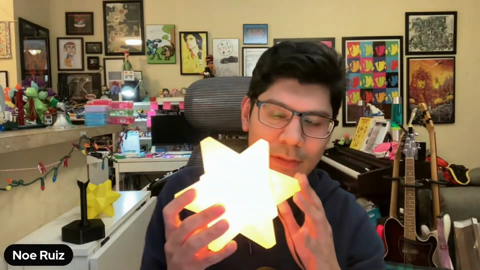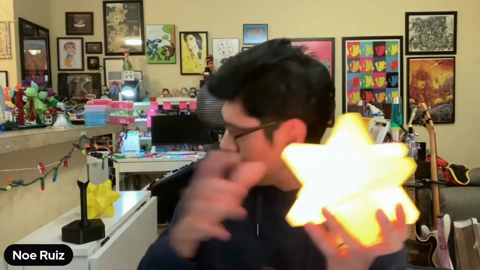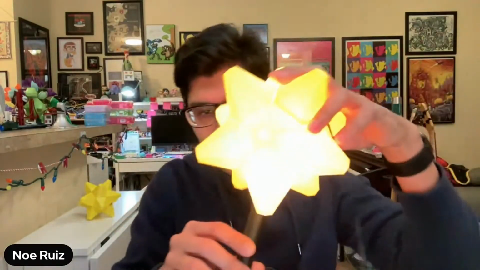It's got 2 NeoPixel sticks inside of it, and it's all 3D printed without support material. And we also have a 3D printed stand for it too, with a little base. You can just rest it on there if you want, so it sits on your nightstand nicely.